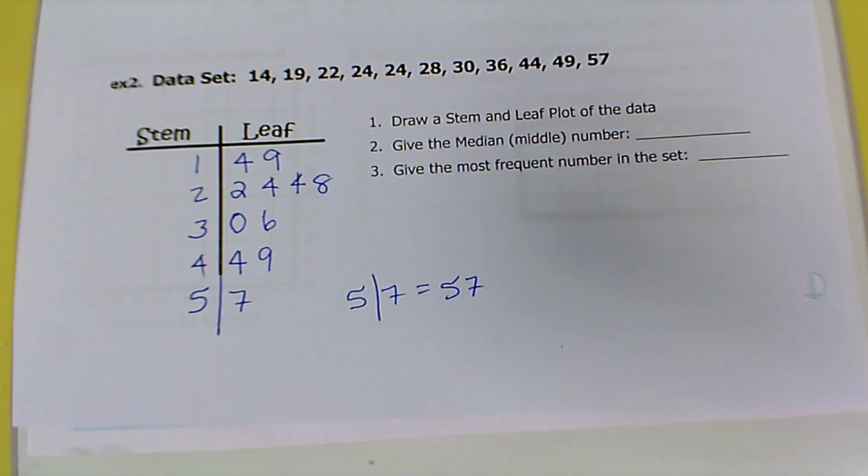Okay, so give the median or the middle number. So to find the middle number, you need to figure out how many pieces of data there are. 1, 2, 3, 4, 5, 6, 7, 8, 9, 10, 11. So you're going to have 5 and 5, and the middle one is in between. So let's count 5. 1, 2, 3, 4, 5. That's the one that's in the middle, which is 28.